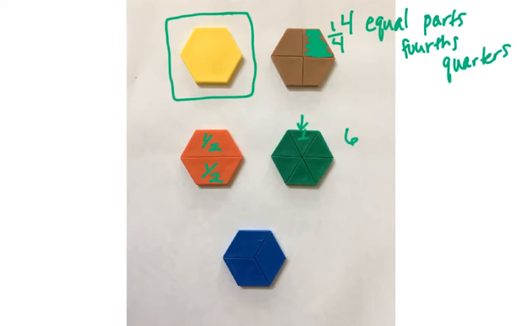I would call that 1/6, right? They're all 1/6. But when we're counting, we would say this is 1/6, but then we have 2/6, 3/6, 4/6, 5/6, and this last one would be 6/6.